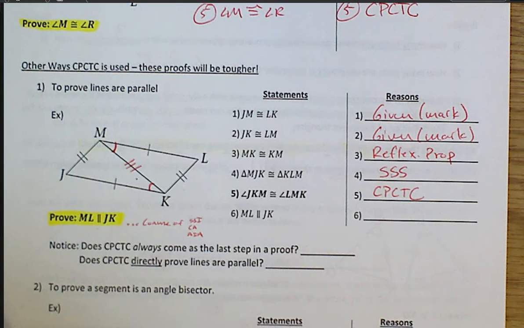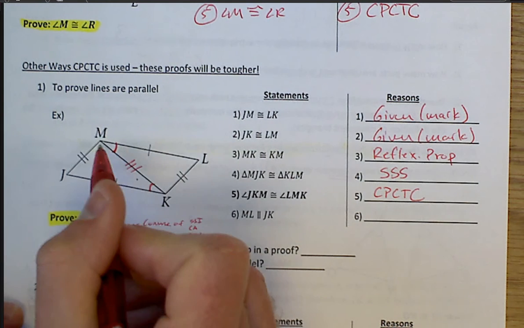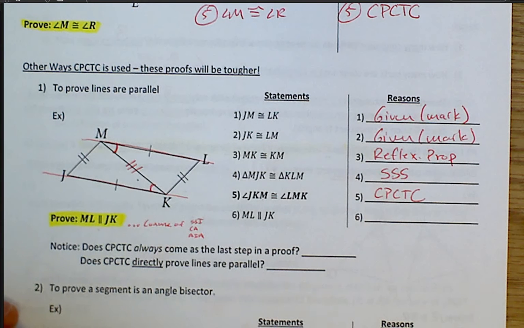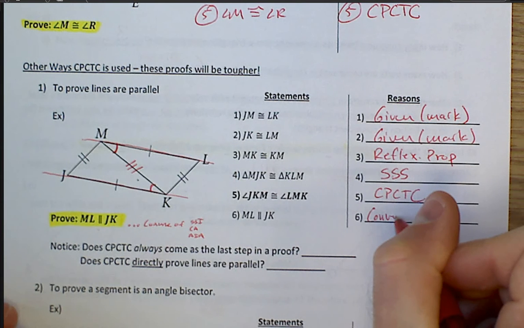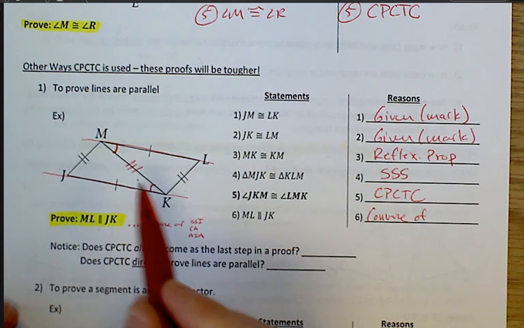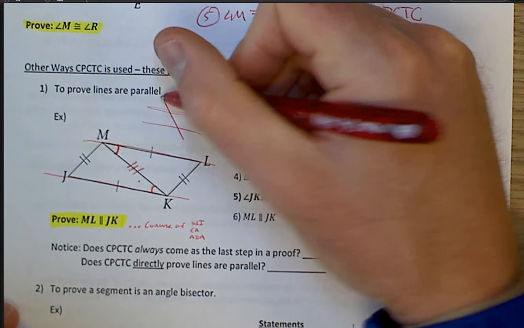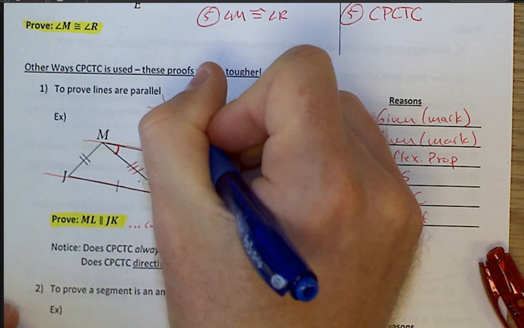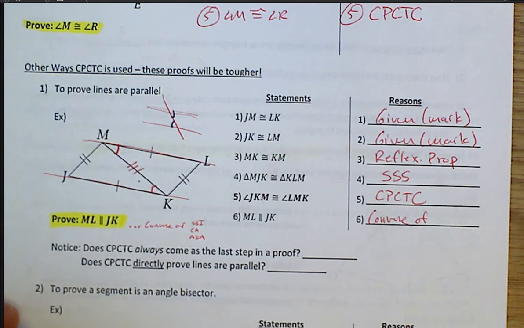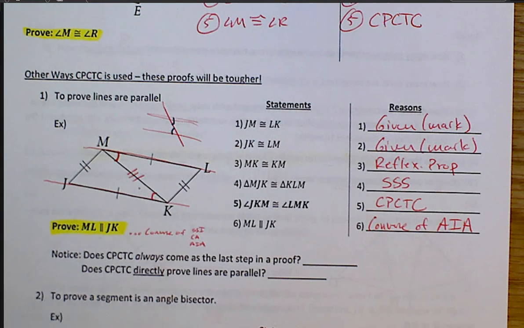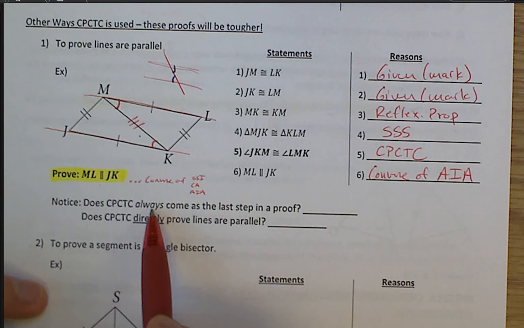Now look, why is ML, which is right here, parallel now? Have we proved that? We have, because of the converse of, look at these angles. Doesn't that look like this? There's your lines. There's your transversal. And you have this angle here and this angle here. What type of angles are those? Converse of AIA. Boom. Good proof there. Tough one.